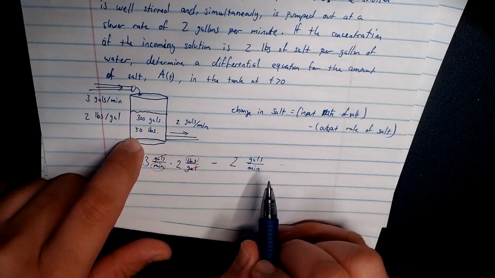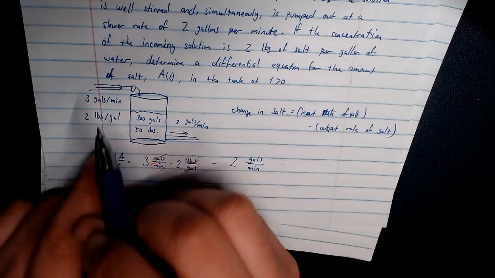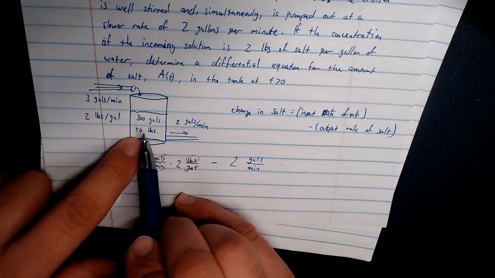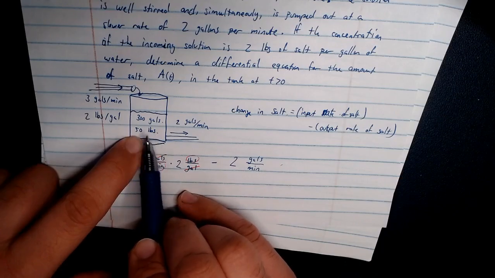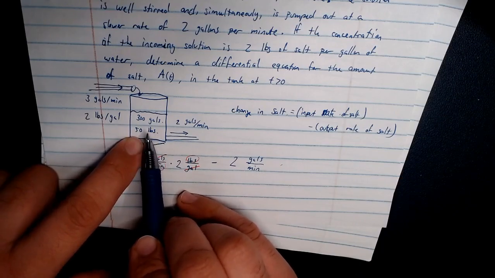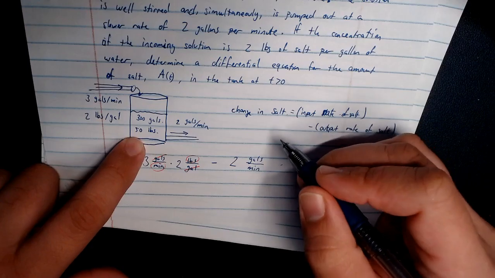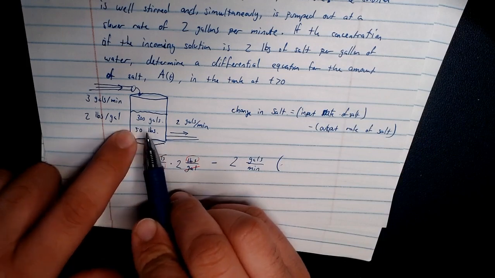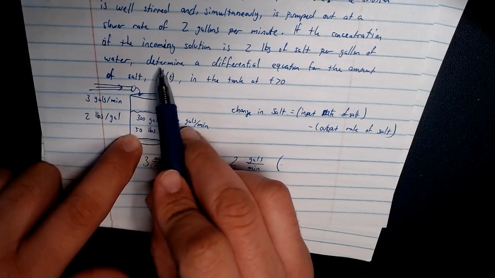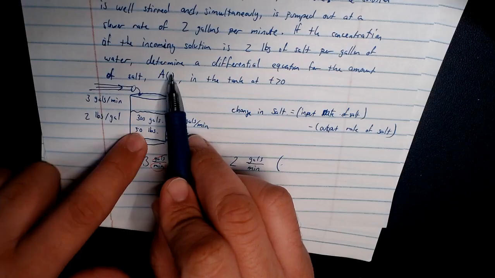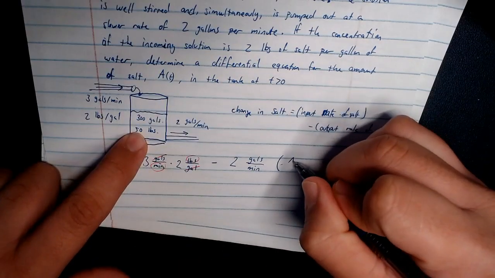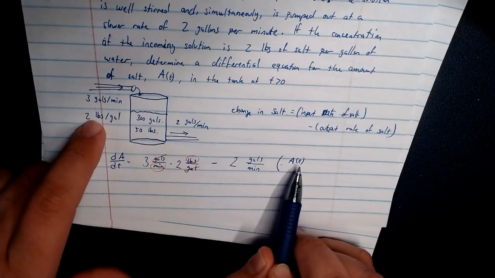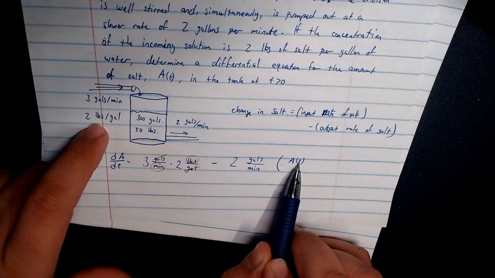Well, how do you find concentration? Concentration is pounds of salt per gallon. How many pounds are in here? Well, it starts off at 50, but it's not going to be 50 the entire time. So here we have some unknown amount of salt. It won't always be 50. Well, we have a symbol. Even though we don't know what the amount of salt is, we have a symbol for it. So that's your A of T. That's the number of pounds of salt you have. It's an unknown for now, but it goes right there.